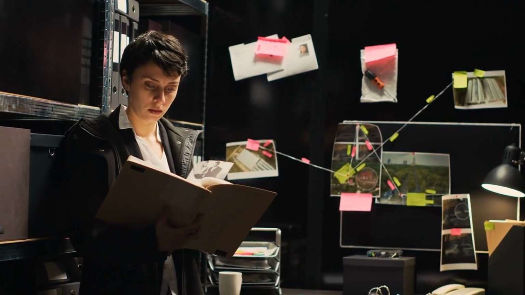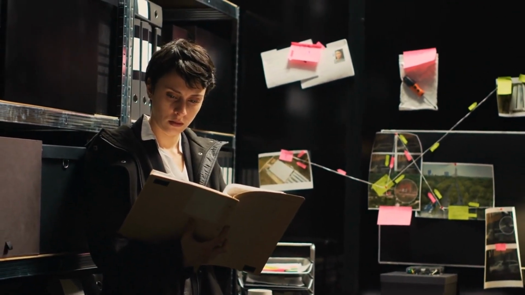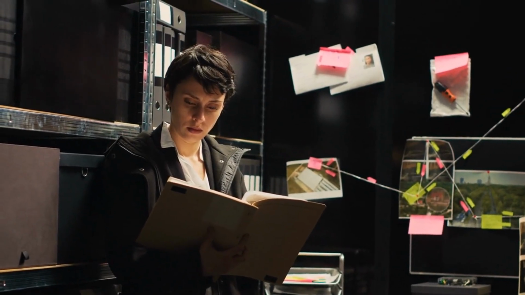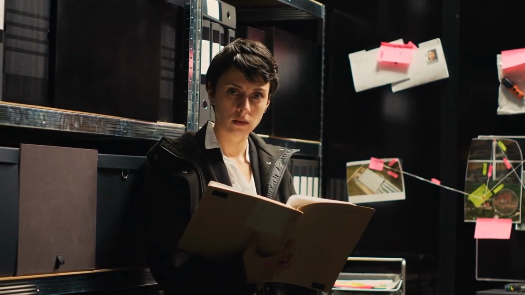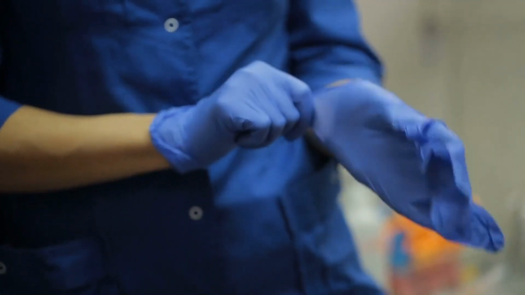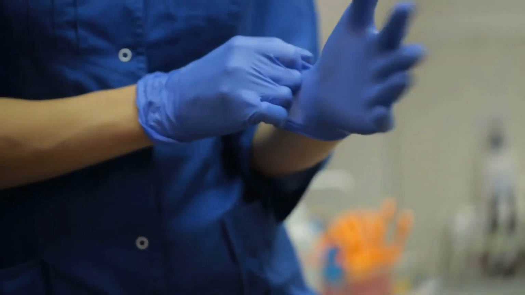Proper evidence collection is critical to the integrity of the investigation, which is why forensic scientists follow strict protocols to ensure that evidence is collected, labeled, and stored correctly. This includes using gloves, sterile containers, and appropriate tools to avoid contamination.